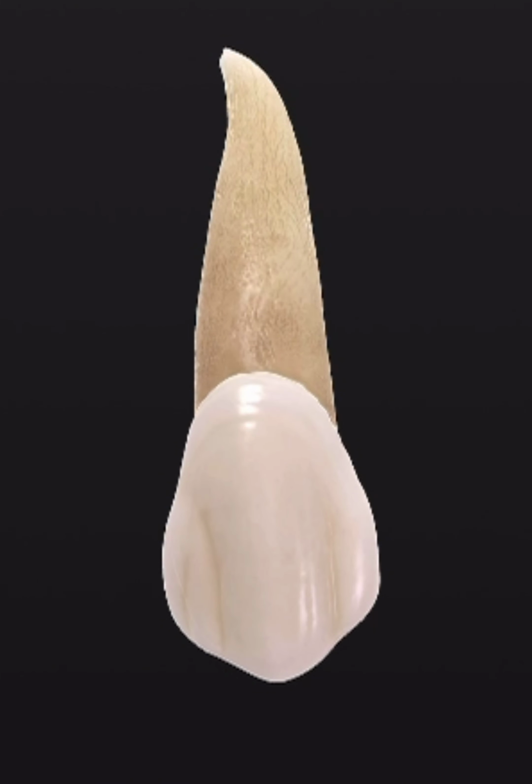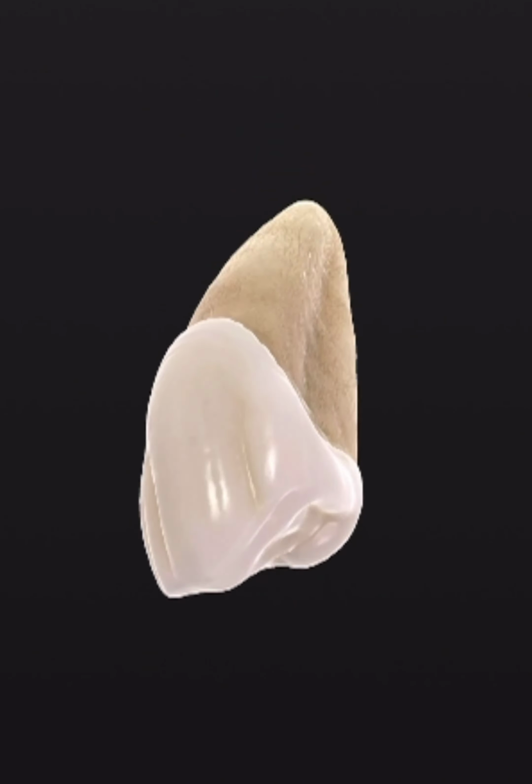The root appears slender from the labial aspect when compared to the bulk of the crown and has a bluntly pointed apex, which tends to curve distally.